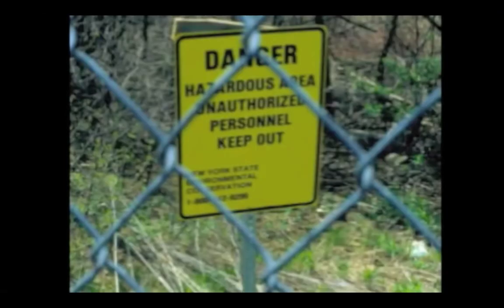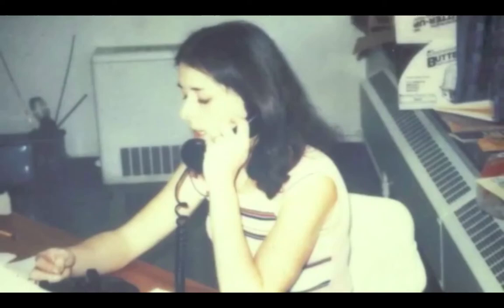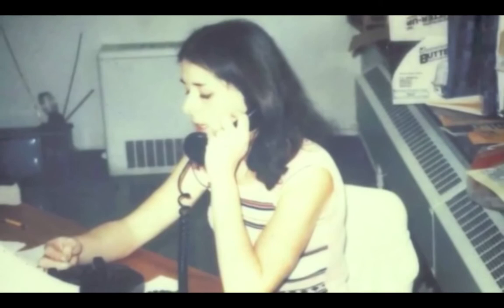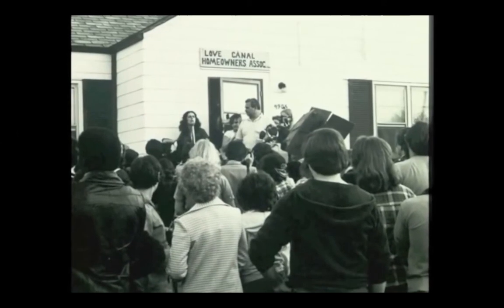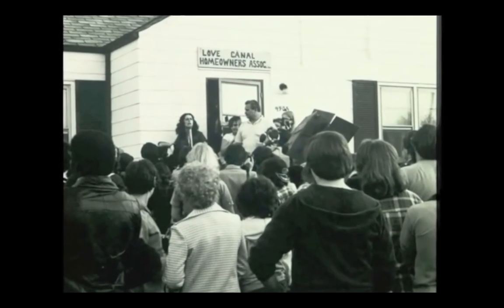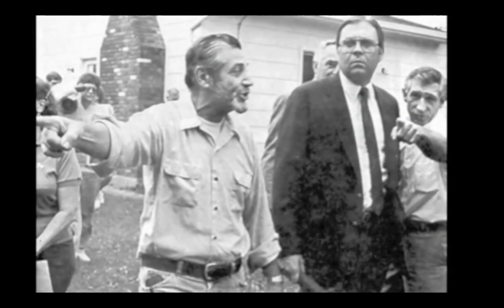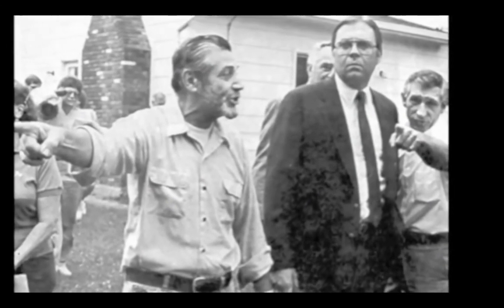With test results pouring in regarding the toxicity of the chemicals surrounding them, the residents of Love Canal became increasingly distressed. Lois Gibbs, the mother of a child at the local elementary school, began organizing the community and formed the Love Canal Homeowners Association in 1978 without any prior experience in activism. Her organization faced tremendous difficulty in getting the government to acknowledge that there was a problem, much less respond to it.